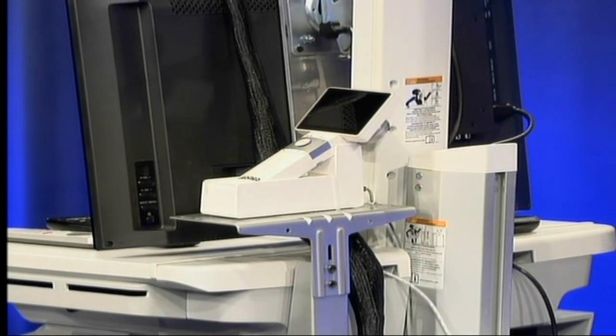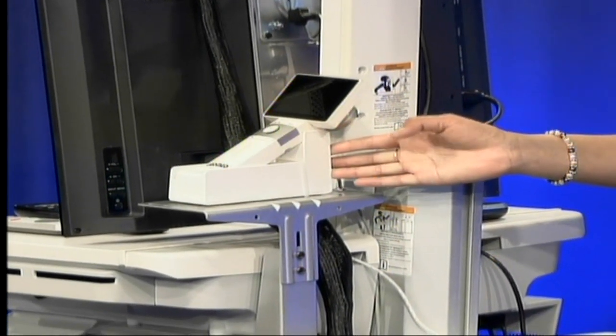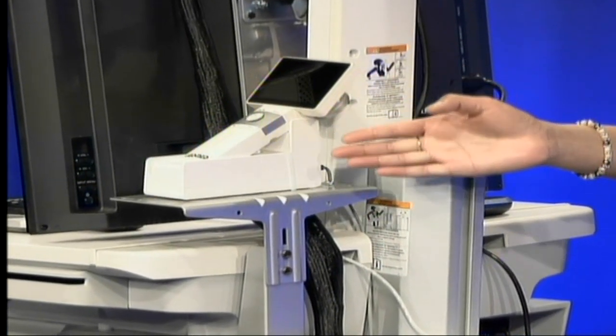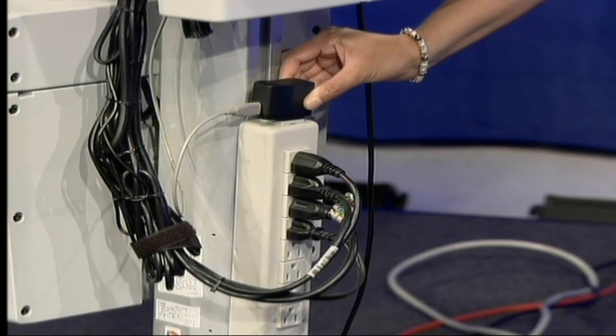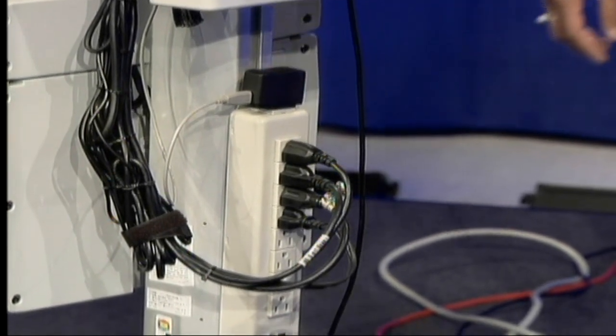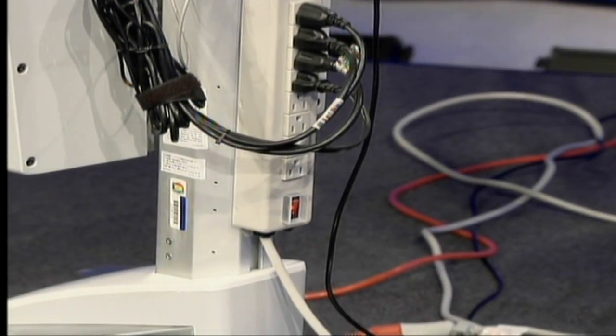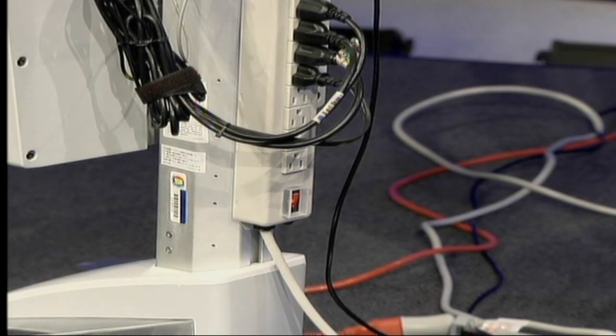Third is to make sure that the charging cradle for this camera is plugged in to the power strip on the back of the CART, like so. And now we are ready to turn on the CART.